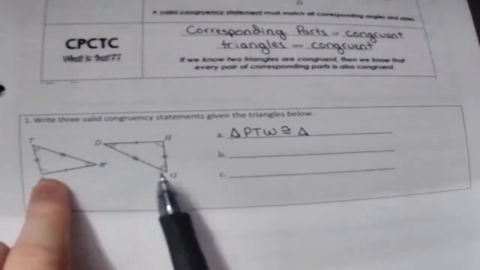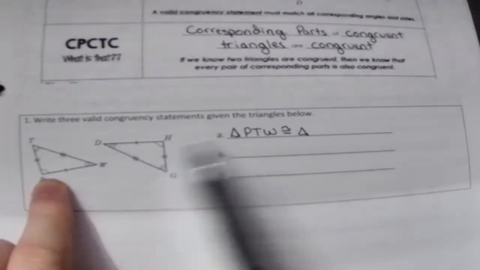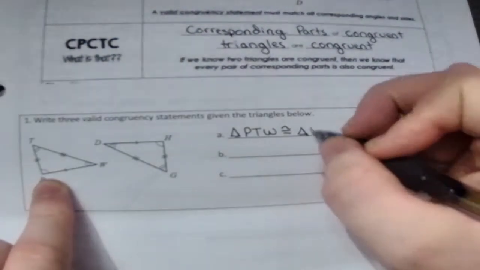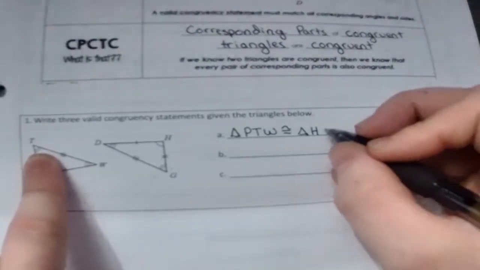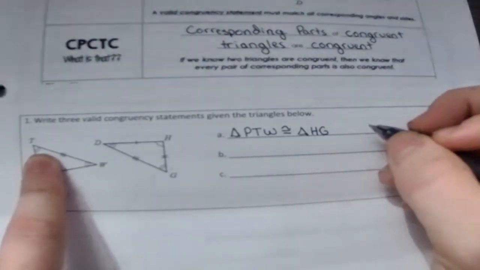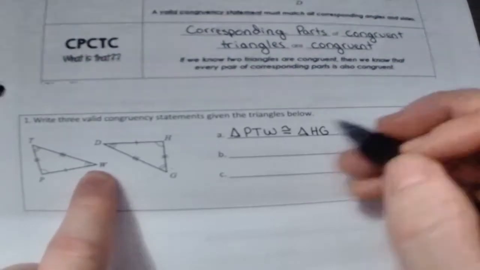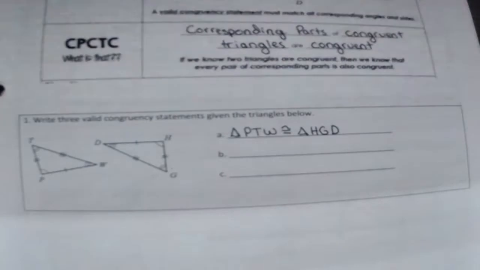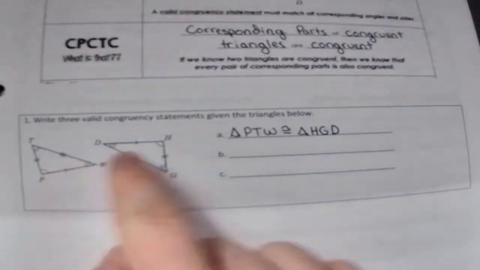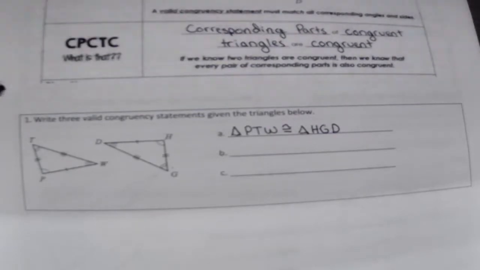So P had one arc. The only other one that has one arc is H. T had two arcs. The only one that has two is G. And W had three arcs. The only one that has three arcs is D. So this could be one possible congruency statement based on the picture that we were given.